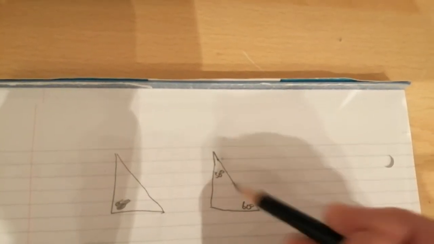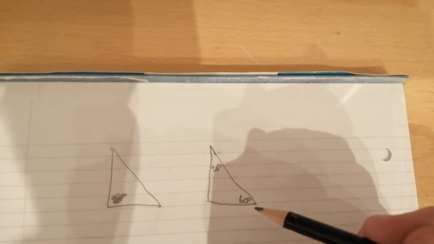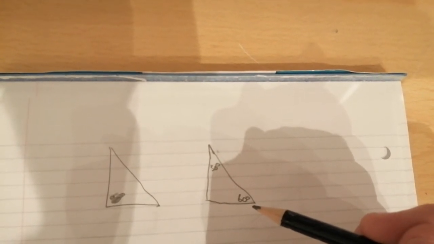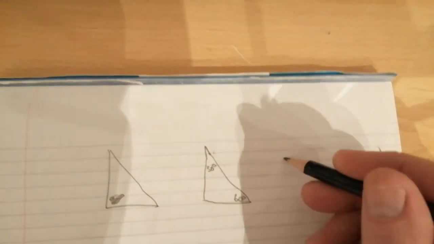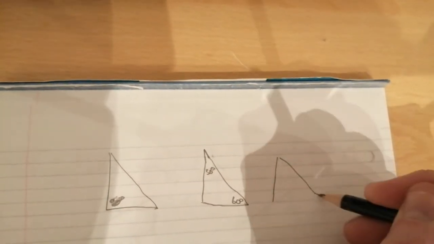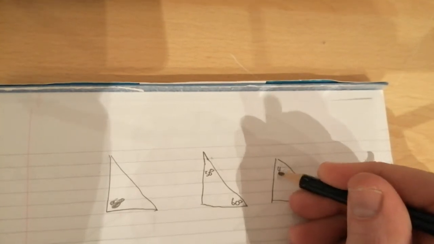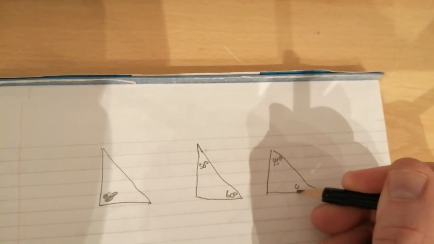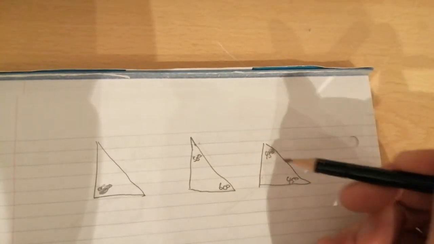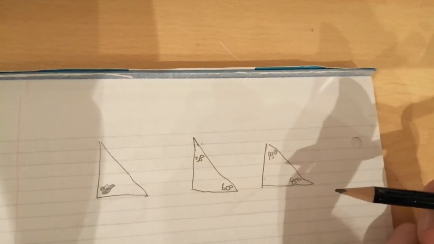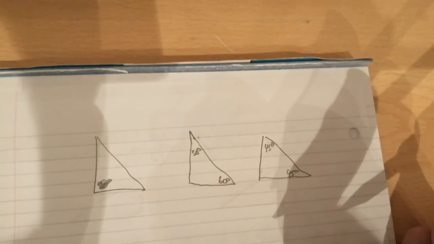For instance, with this triangle here, I wouldn't have to find out that this was 90 degrees, because that's 45 and that's 45. I can say this is definitely a right-angled triangle.